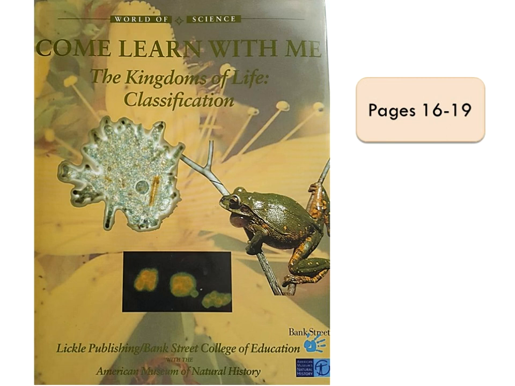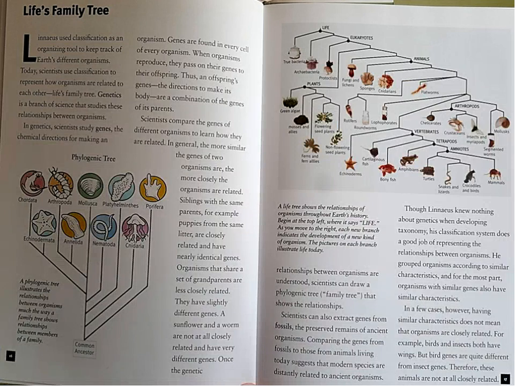Page 16, we're going to begin reading about the kingdoms of life and understanding life's family tree. So boys and girls, grab your book if you can't see what's on the whiteboard here and read it with me. As we've been reading about already, Carolus Linnaeus used classification as an organizing tool to keep track of Earth's different organisms. Today, scientists use classification to represent how organisms are related to each other and life's family tree. Genetics is a branch of science that studies these relationships between organisms.